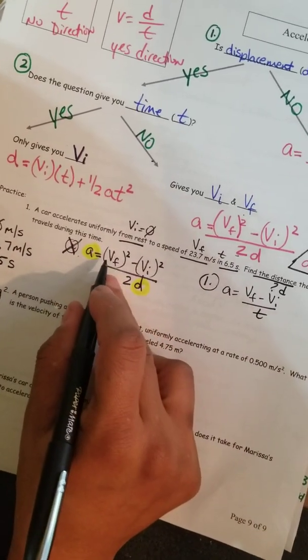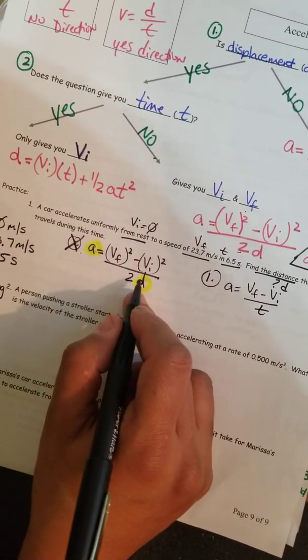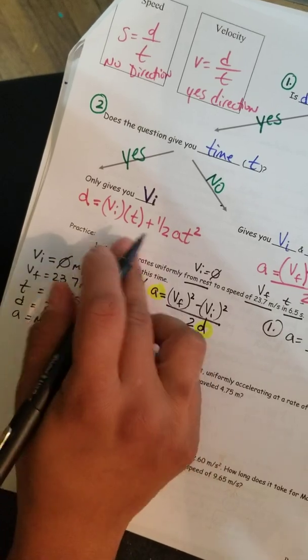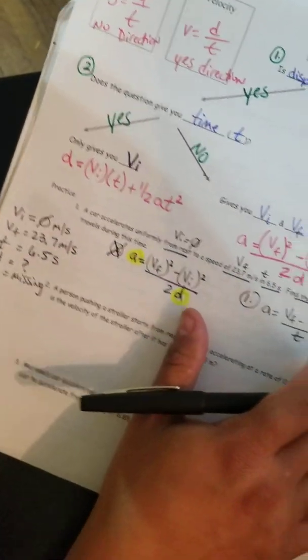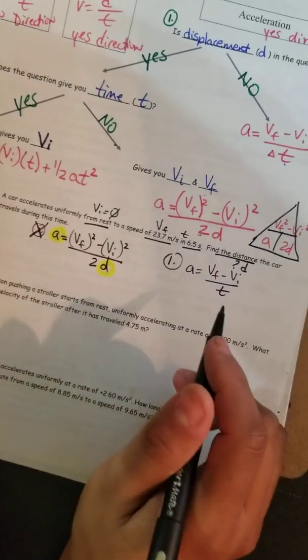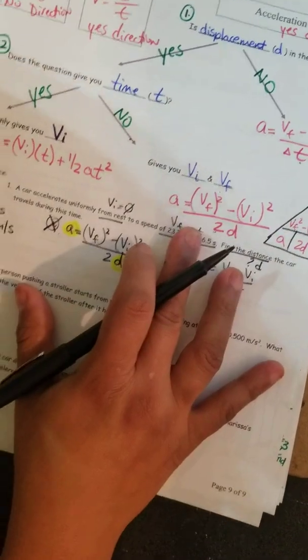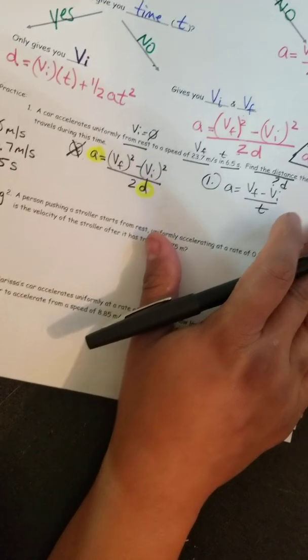Then we can plug it in over here and solve for the D. Or if you want, we can use this equation over here and we can solve for the D. Either way works. Okay? So this is a 2-step problem. Some of these problems are going to make you pause for a moment and think about it. All right, so let's go ahead and solve for this.